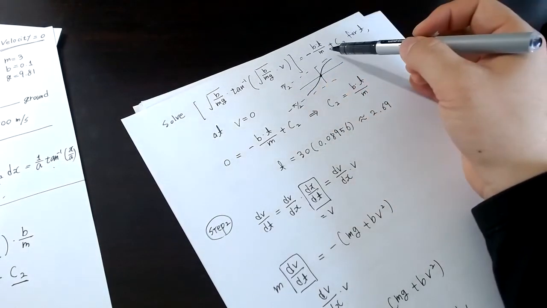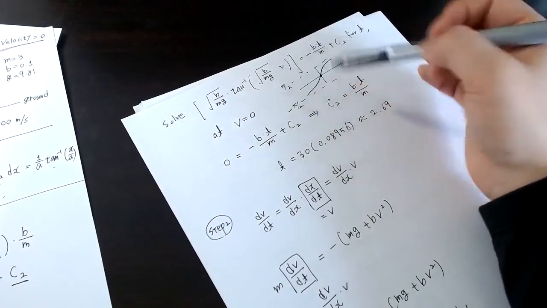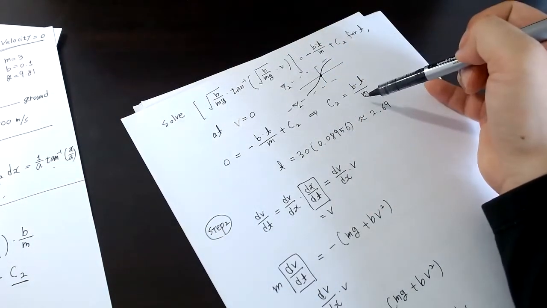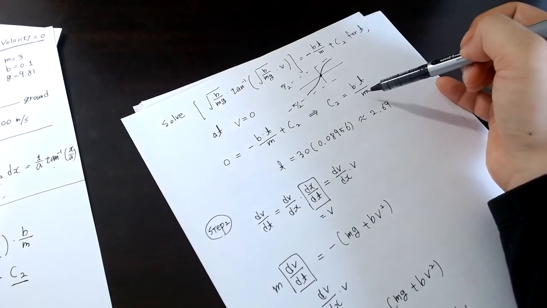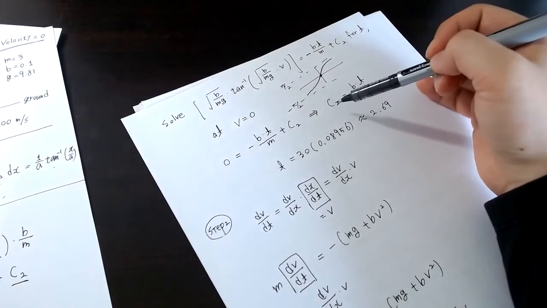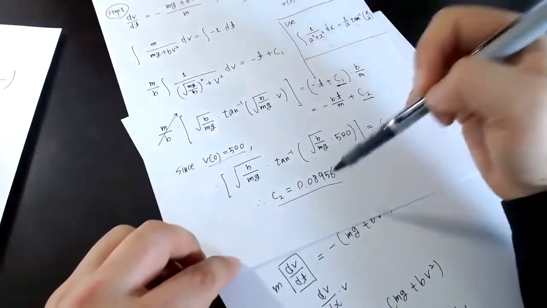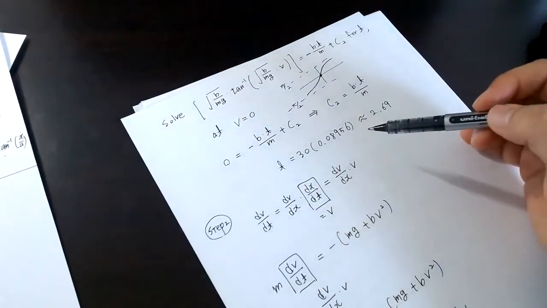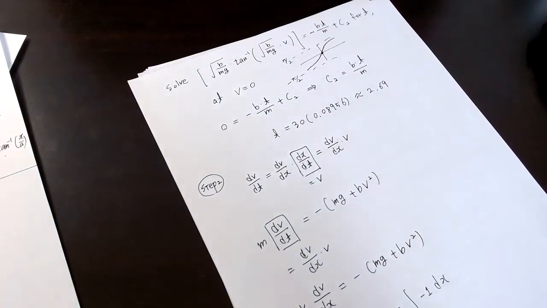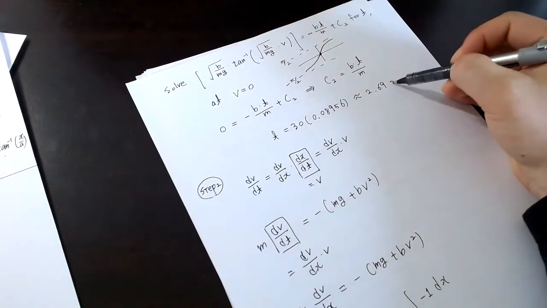Okay, so we solve that. So we get this, and then we solve the equation for t. Then we're going to get this. In my problem, m equals 3, and b is 0.1, and we already got c in here. So now t is going to be approximately 2.69. So we got the answer for the first question, when the object reached the maximum height, which is 2.69 seconds.